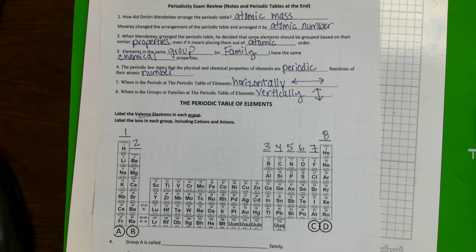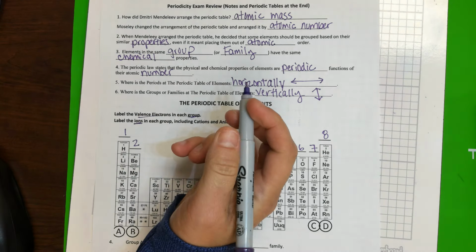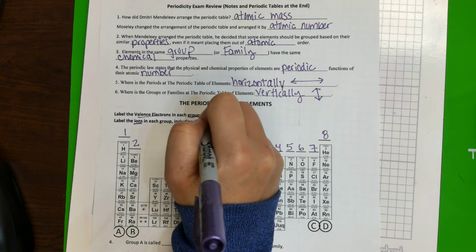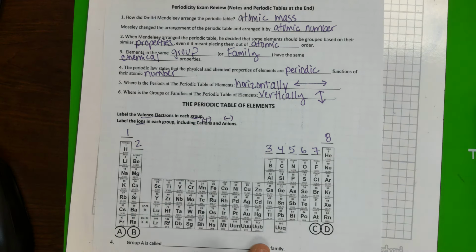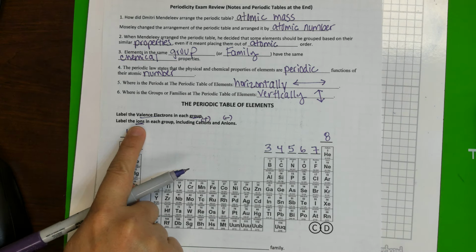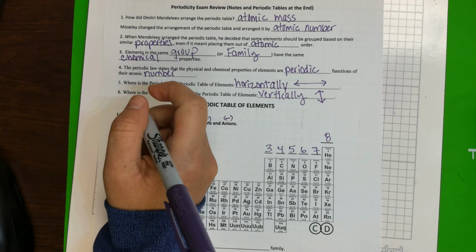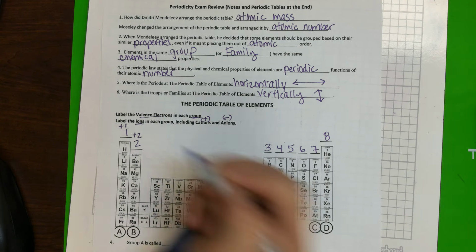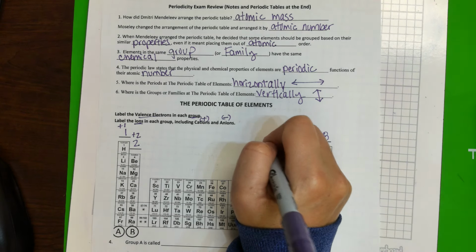Okay, so now it says also to label the ions in each group, including the cations and the anions. So now we're going to look at the ions. The ions are the cations, the plus and the minus. Those are your cations. So for ions, we're going to go ahead and put +1. This is +2. This is +3.